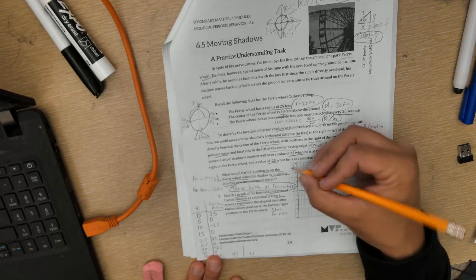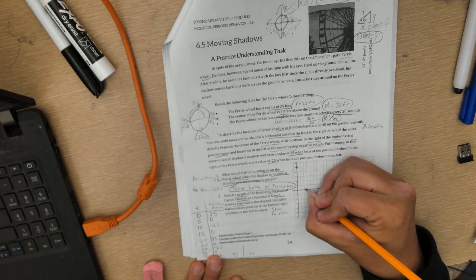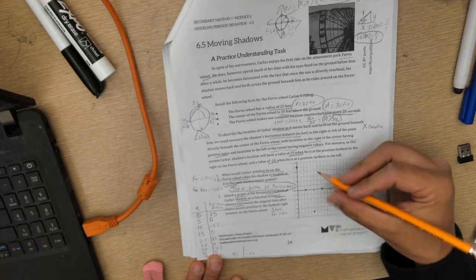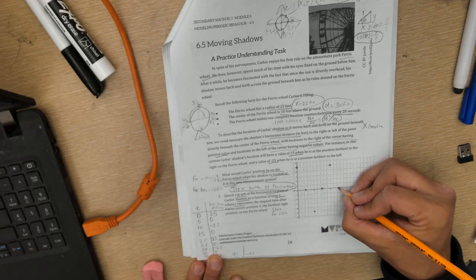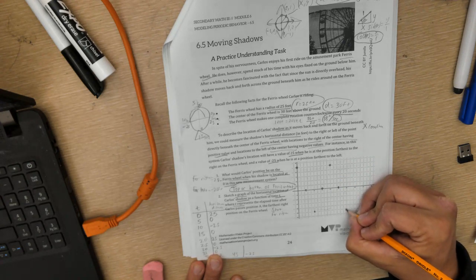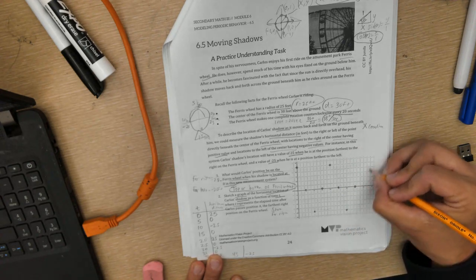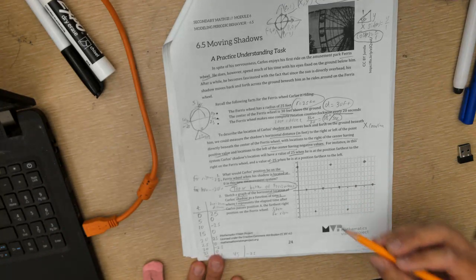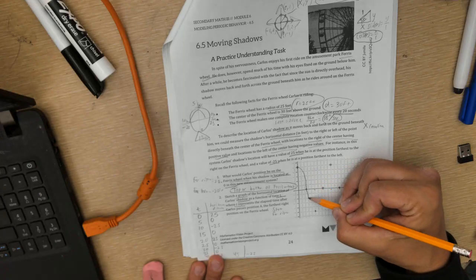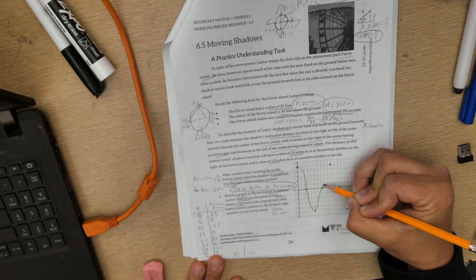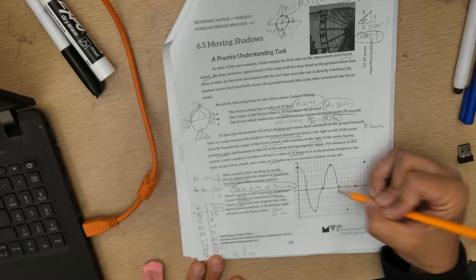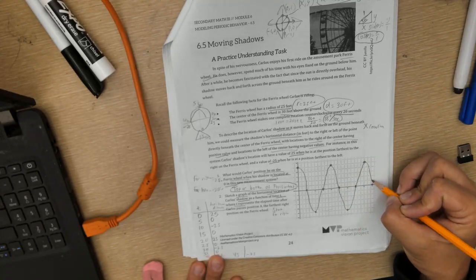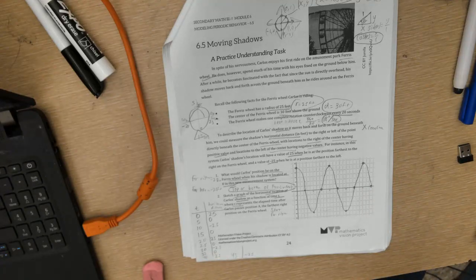So let's plot those points: 0, 25. 5, 0. 10, negative 25. 15, 0. 20, 25. 25, 0. 30, negative 25. 35, 0. 40, positive 25. 45, 0. And then it's just like a sine graph, so we just connect the dots with a curve. And there's the cosine graph. There you go. The amplitude is 25, because that's the radius.